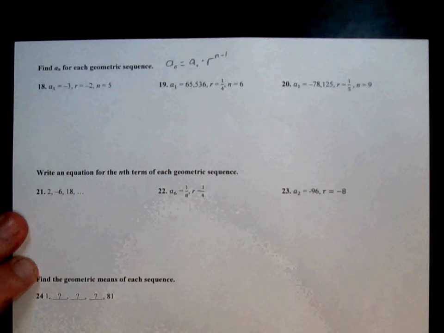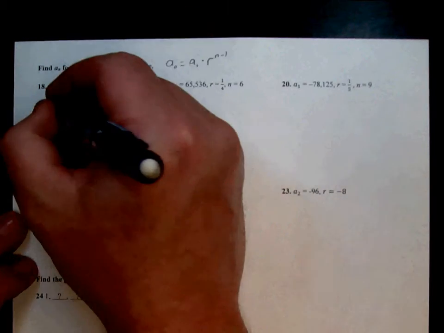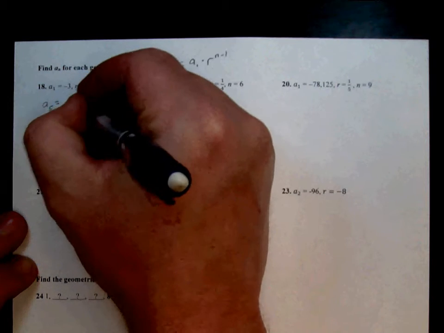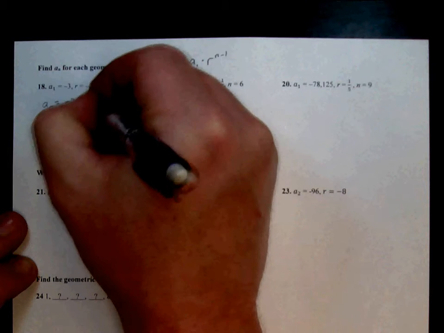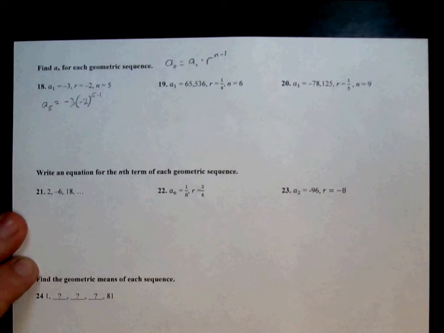There's our formula. Number 18, they're asking for us to find the 5th term. They want to know when n equals 5, so let's plug things in. My 5th term is equal to my first term times r, which is negative 2, to the power of n minus 1. So 5 minus 1, which is really a 4. Order of operations.